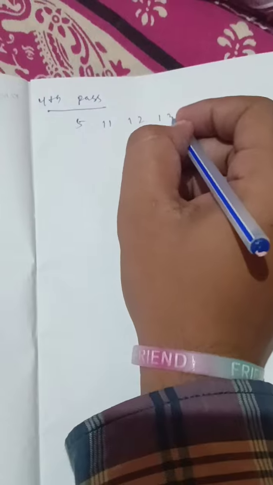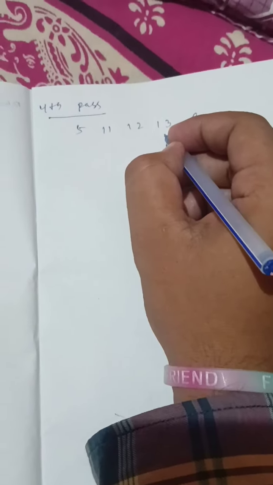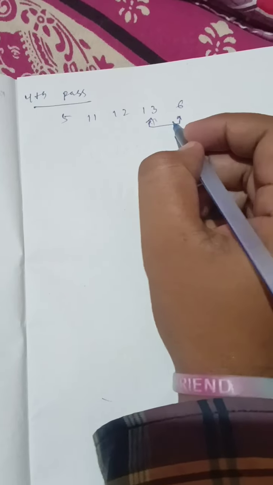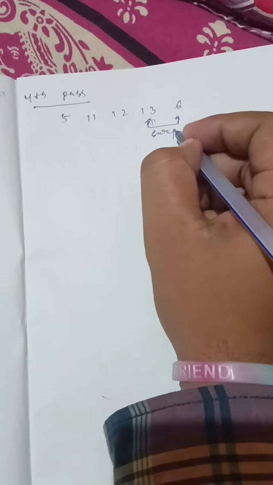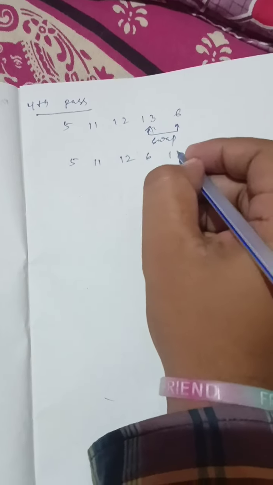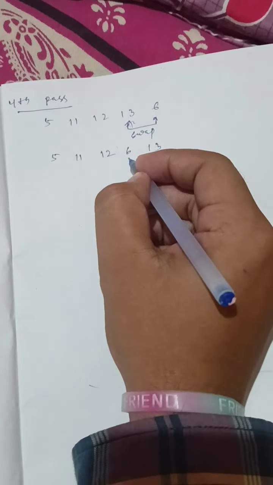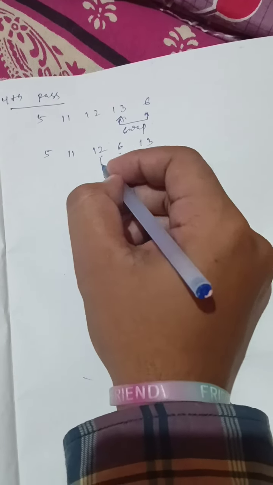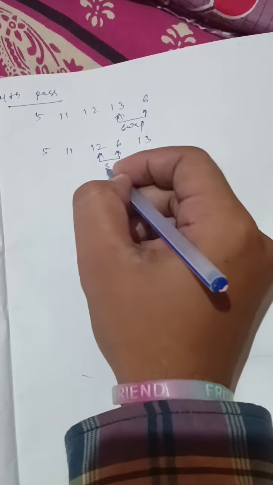5, 11, 12, 13, 6. So we have to compare these two elements. These are in decreasing order, so we have to swap them, and the array looks like this. And here 12 and 6 are in decreasing order, so we also have to swap them.